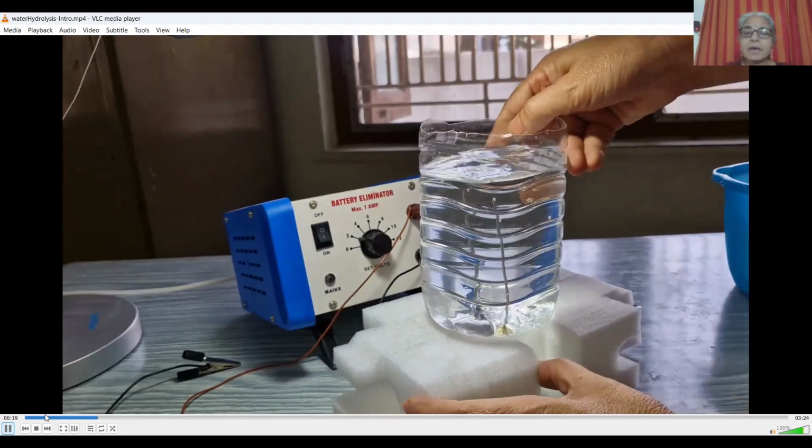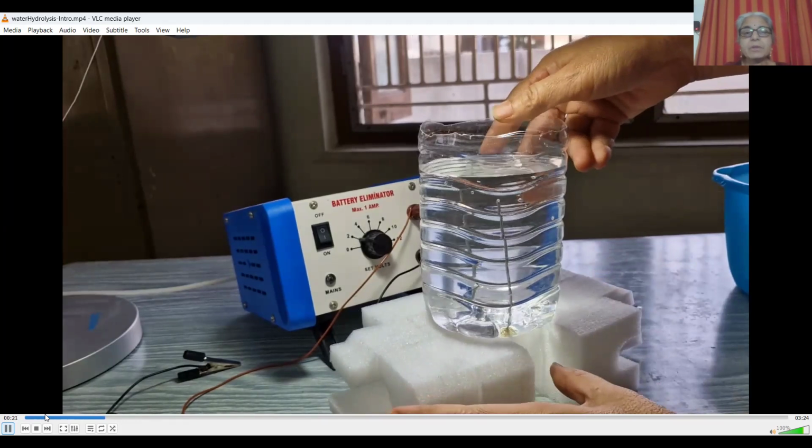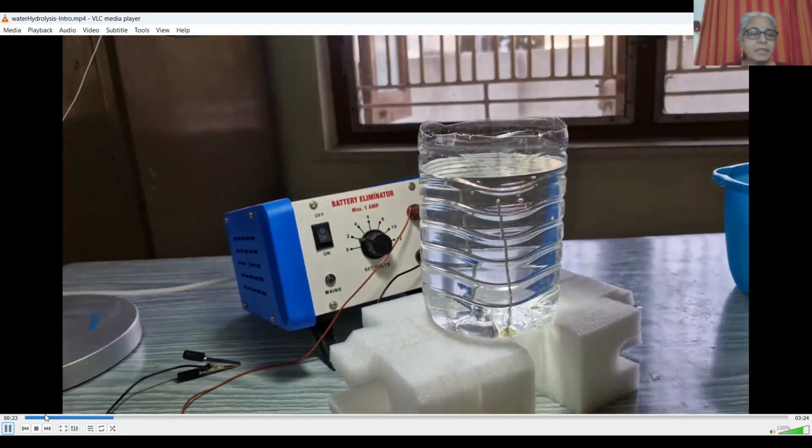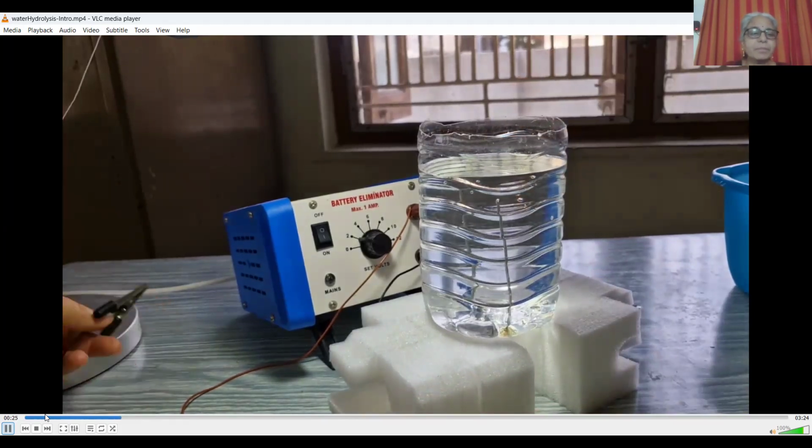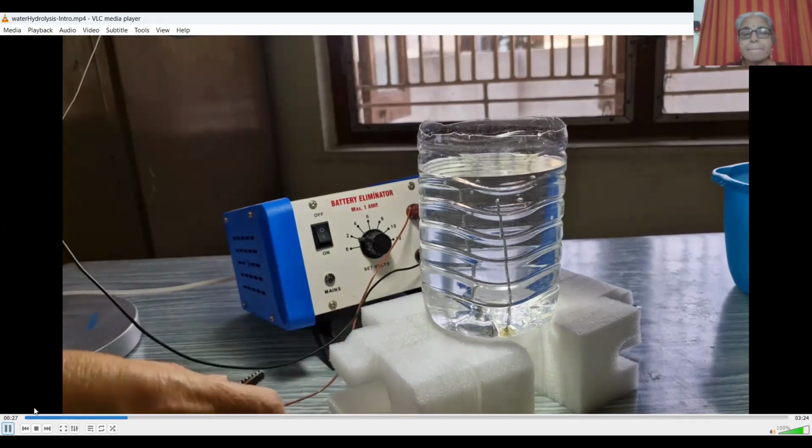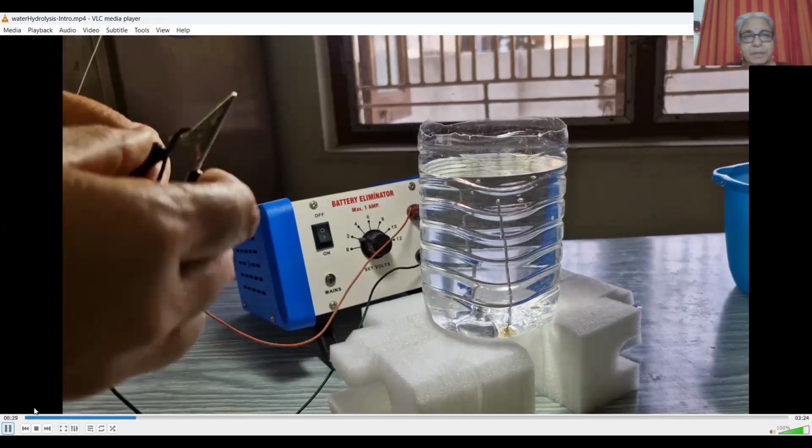And I have to pass current through them. So I am going to use this battery eliminator, instead of the cell. If you do this, you have to only use a 9 volts cell bought from the market. But I will use this battery eliminator, which is simply an electric cell. The red terminal is the positive and the black is the negative. So I'm going to connect the wires using crocodile clips.